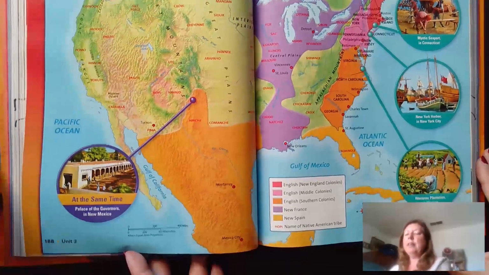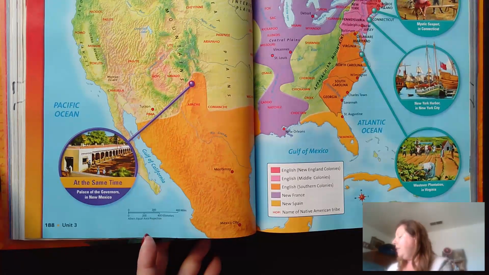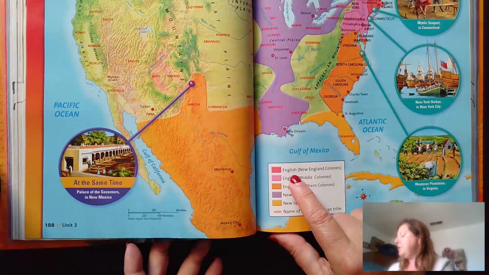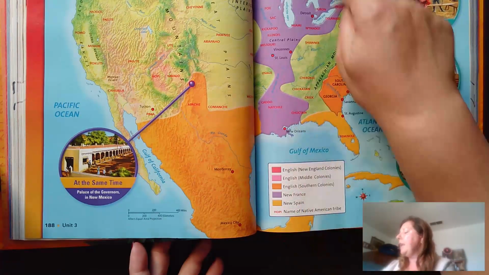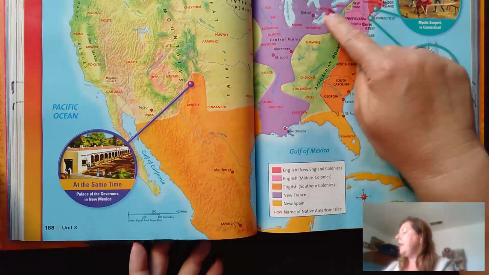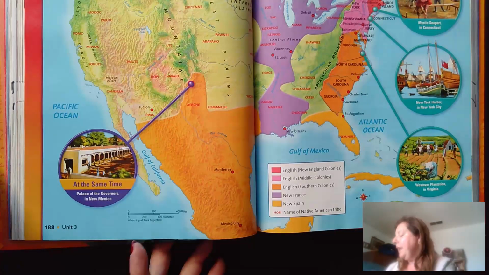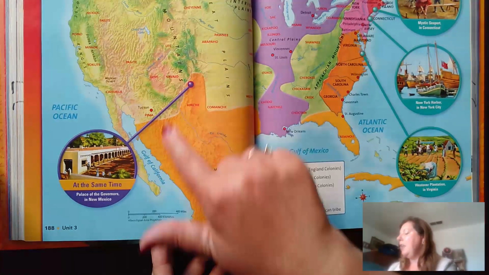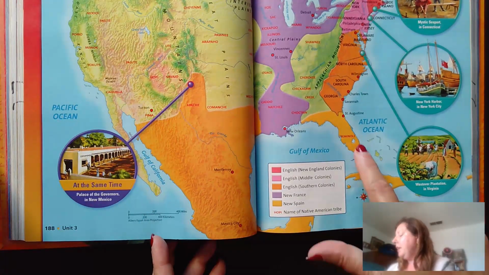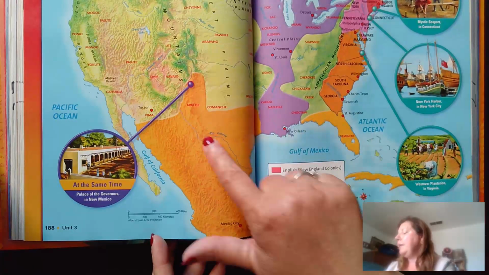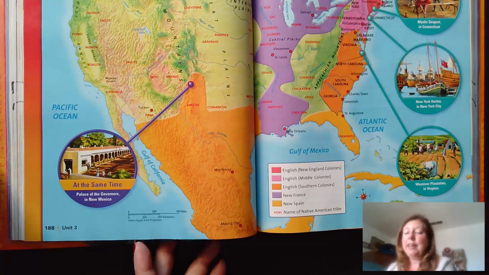And down below is also kind of what we have, the Westover Plantation in Virginia. They feel like that is key. Again, English New England colonies, English Middle colonies, English Southern colonies, New France, all of this purple area. And notice that it does go up along the St. Lawrence River into Canada. And New Spain is basically all this yellow area. It includes Cuba, what they called Hispaniola, and Florida, and all the way up into here. We know they were, as far as Santa Fe, maybe even further.